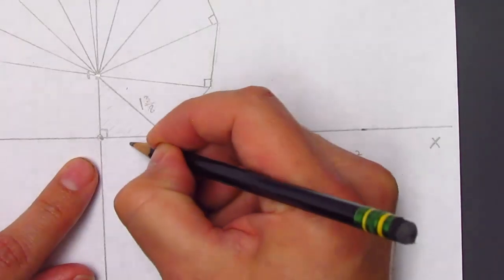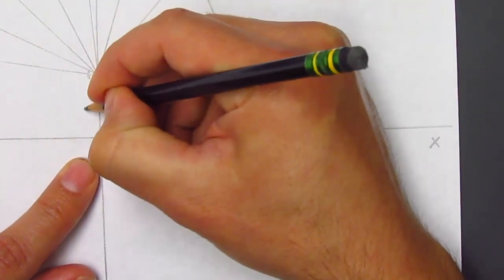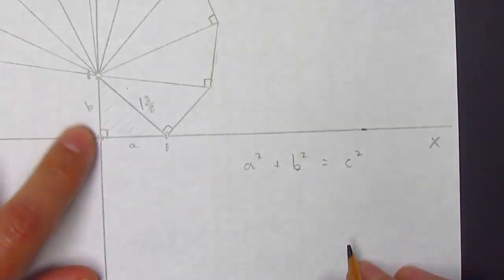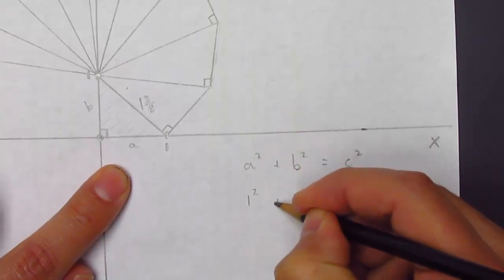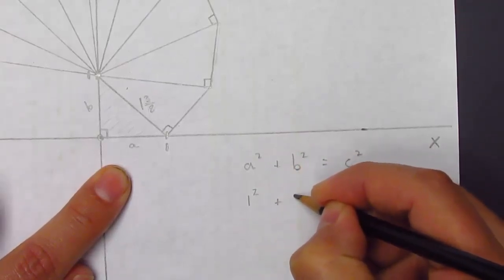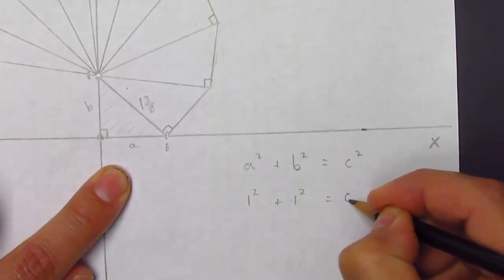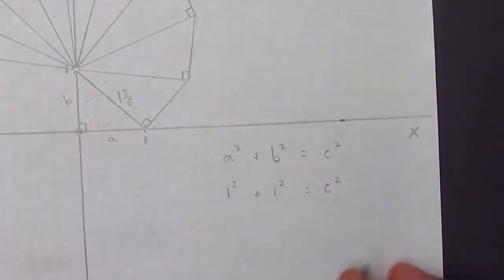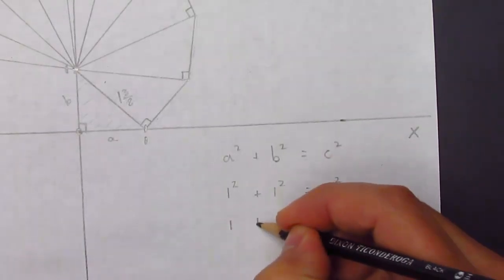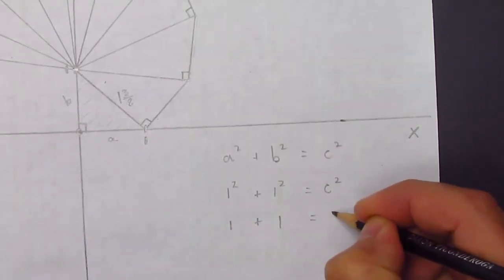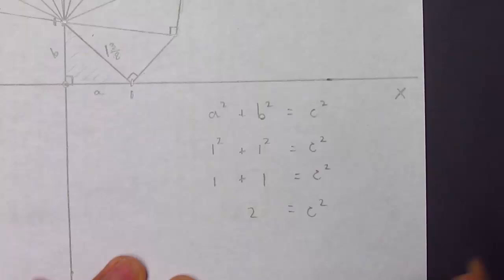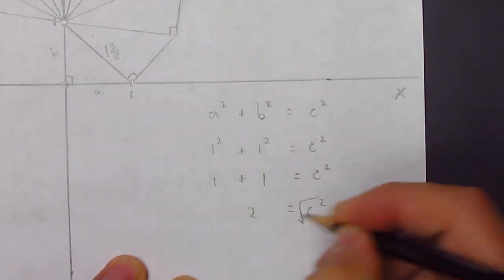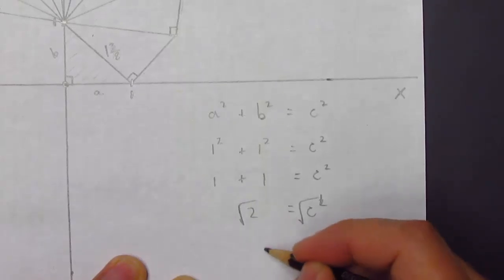We can label our first leg as A and our second leg as B. We know A is 1, B is 1, so I'm going to substitute those values into my Pythagorean theorem, and I'm going to work it through. 1 squared is 1, 1 squared is 1, 1 plus 1 is 2, and therefore, if I take the root of both sides, I can find my value of C, which is the square root of 2.